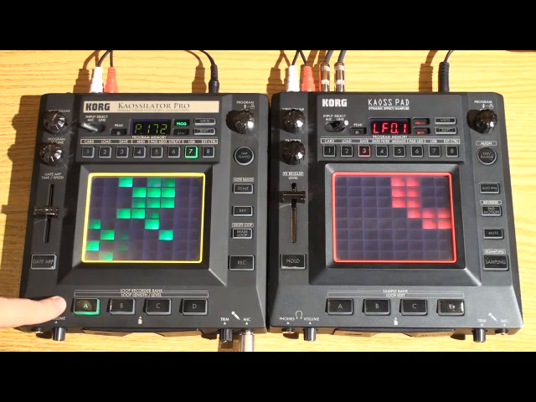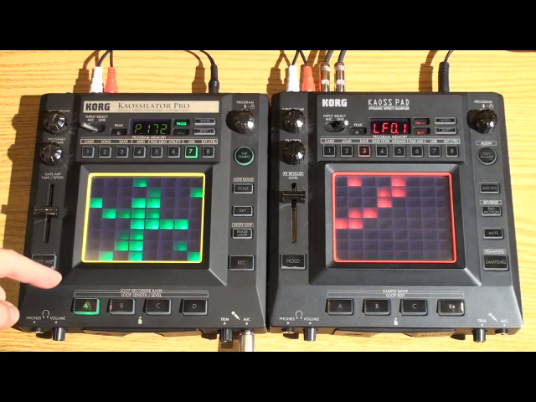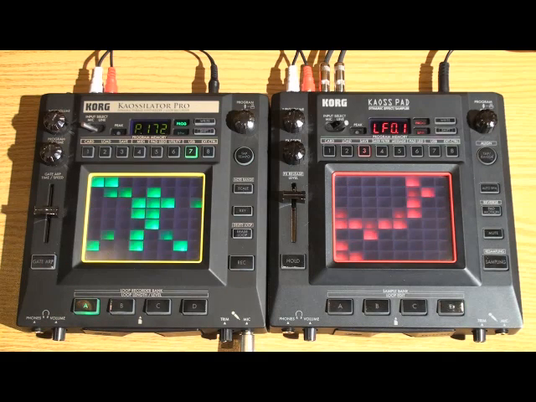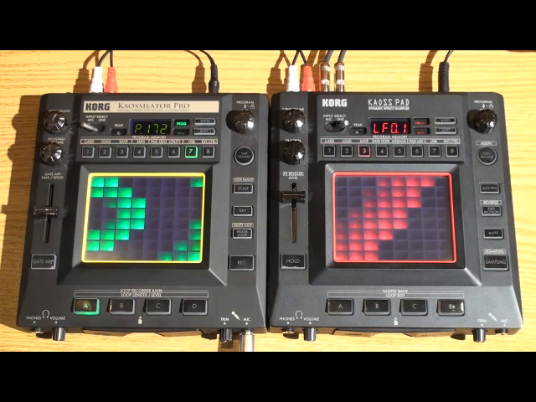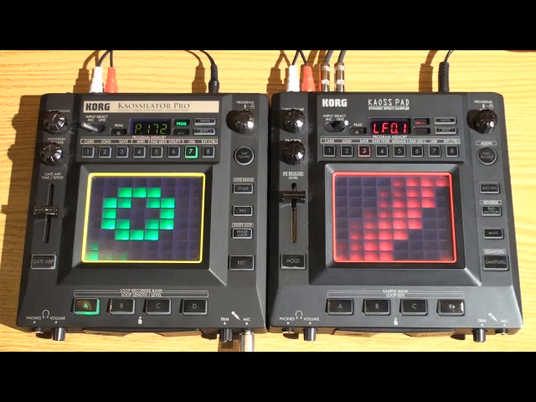Now, if I want to layer something else on top of it, all I have to do is, while the loop is playing, hold that button down, select another sound, and record. So I don't have to engage resampling or do anything crazy. I just have to hold a button down and it's good to go. So it's very good for live recording.